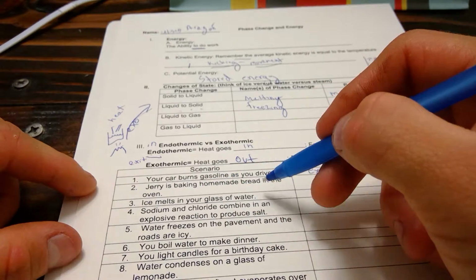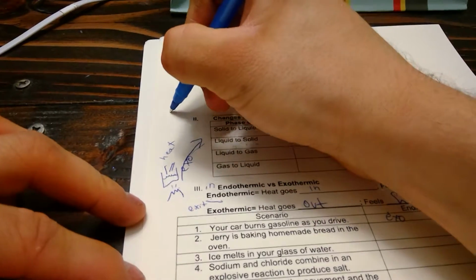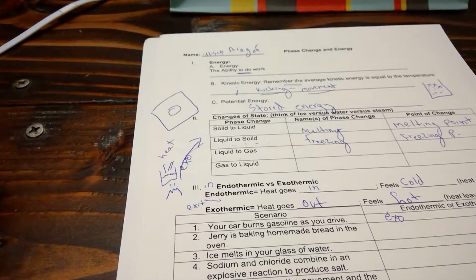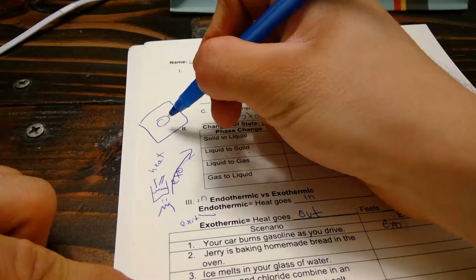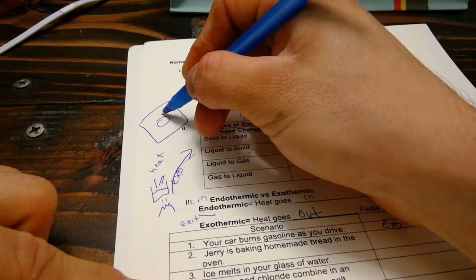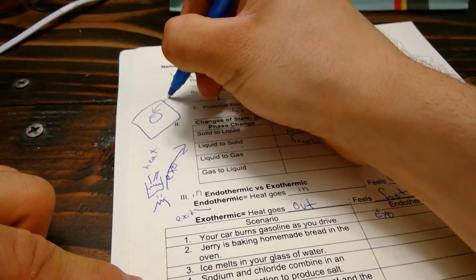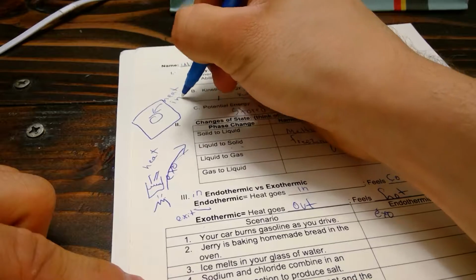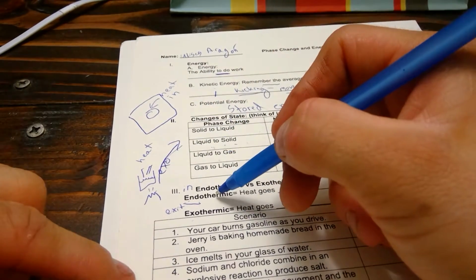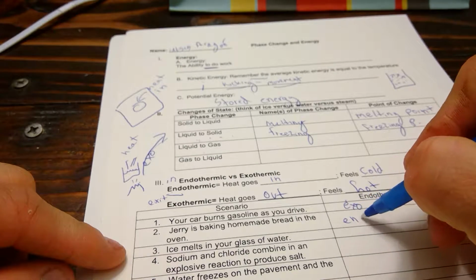Ooh, Jerry is baking homemade bread in the oven. So if I have a fat piece of dough in an oven, in order to bake the bread, heat is going from the outside to the inside. So heat is going in. Heat in. So if heat is going in, it's called endothermic.